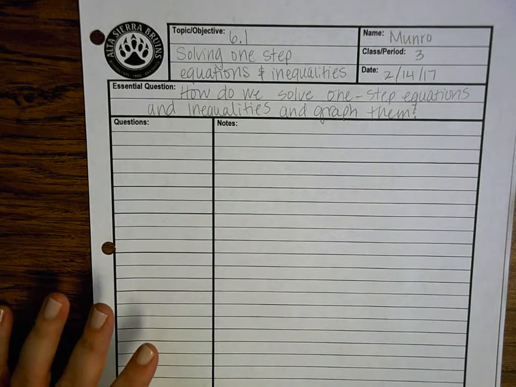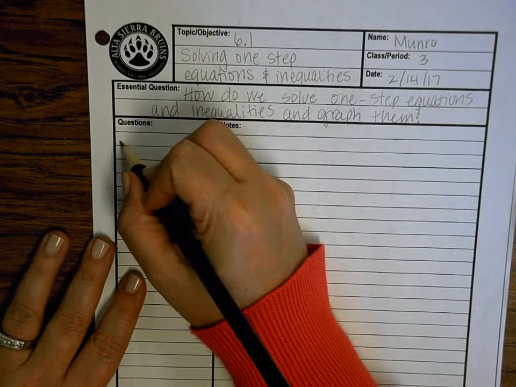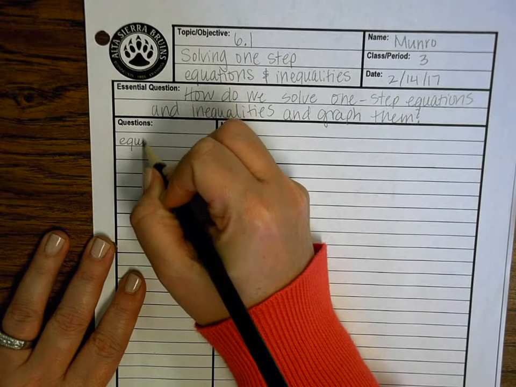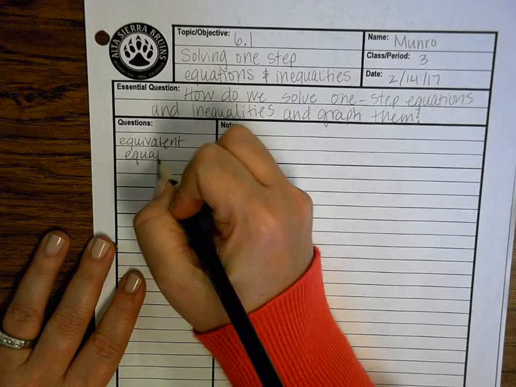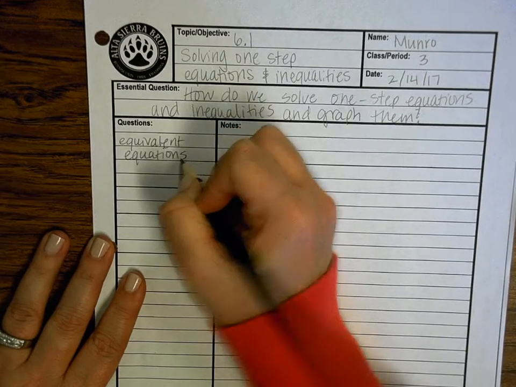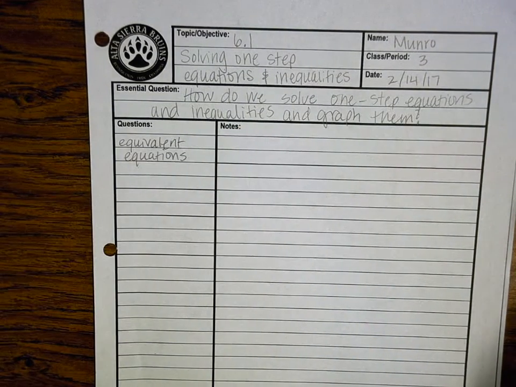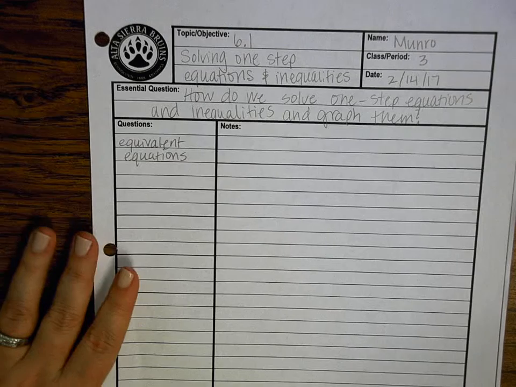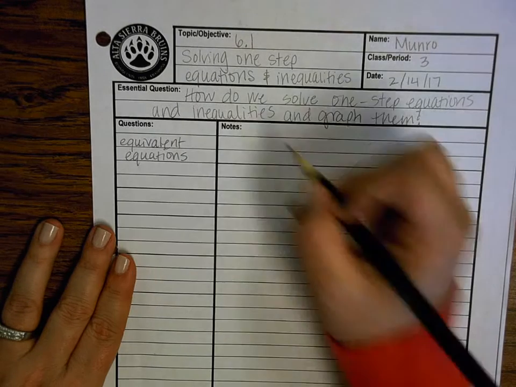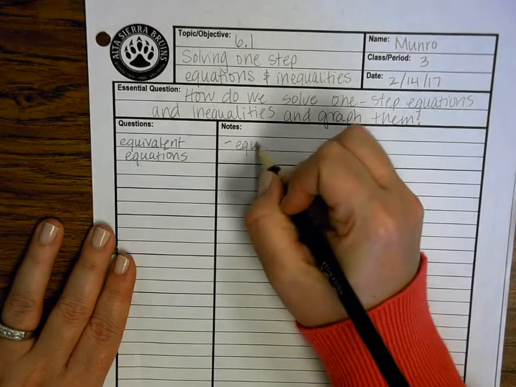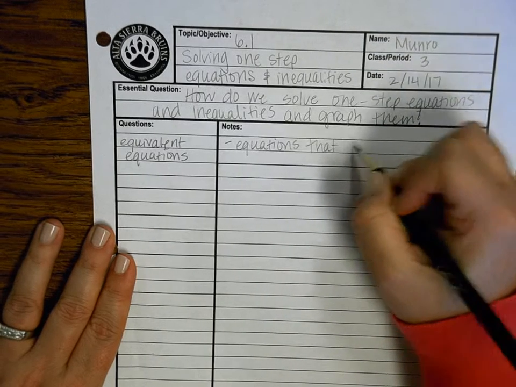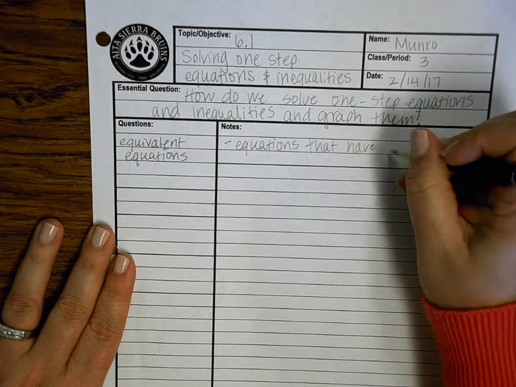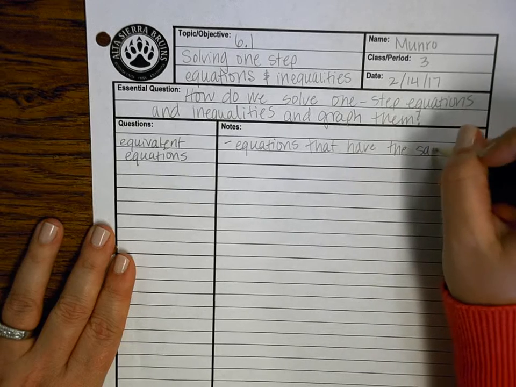Alright, so there was this thing in there, and it said equivalent equations. Equivalent equations are equations that have the same solution.